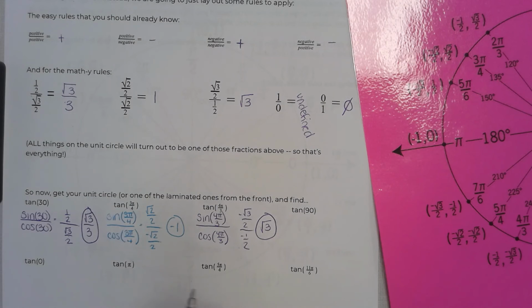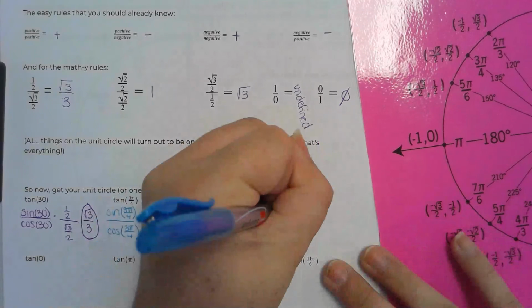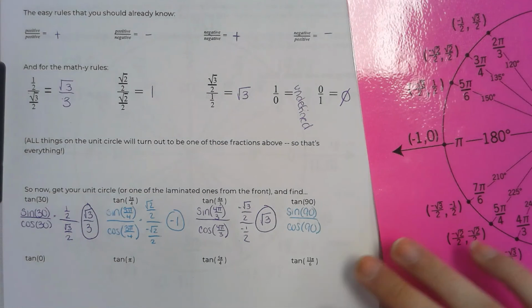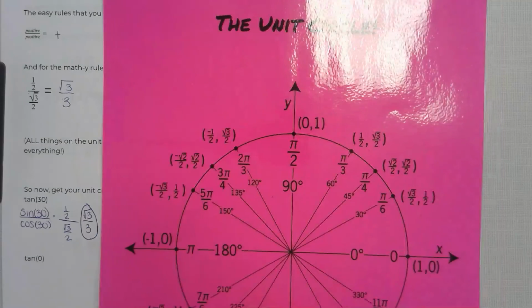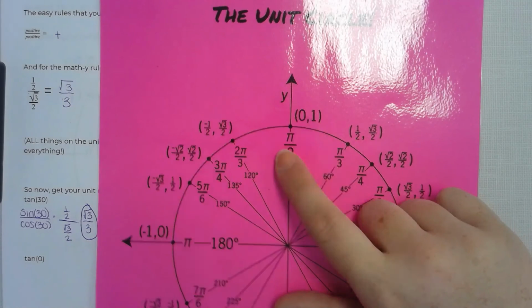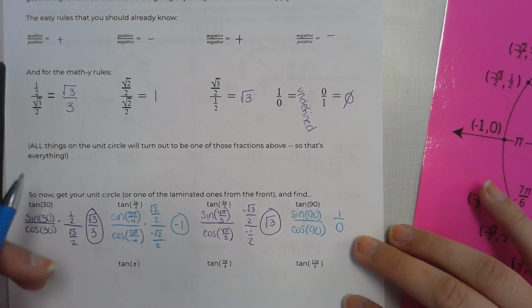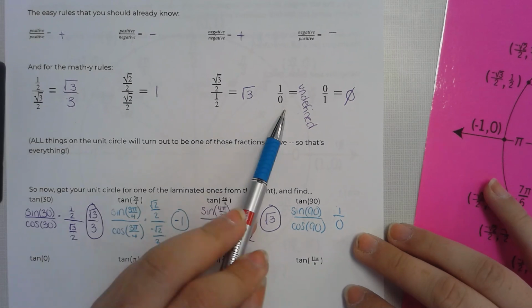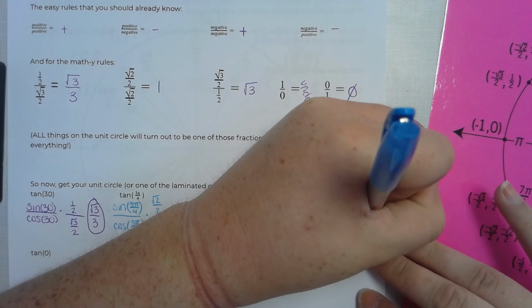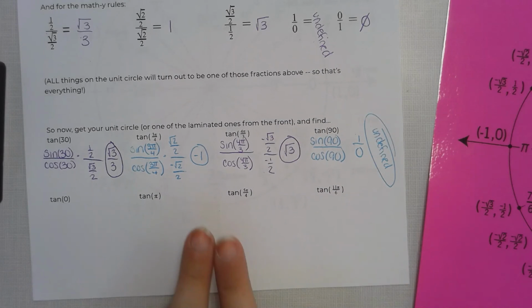And then for the last one that we're going to do together, tangent of 90. So again, that is sine of 90 over cosine of 90. So on our unit circle, we're going to find 90 degrees, sine over cosine, so 1 over 0. Well, positive over positive means our answer will be positive, and 1 over 0 is actually just undefined. And I am out of room again, so I'm going to write it sideways. All right, those 4 are the ones that I'm going to do with you. You should do these 4 on the bottom.